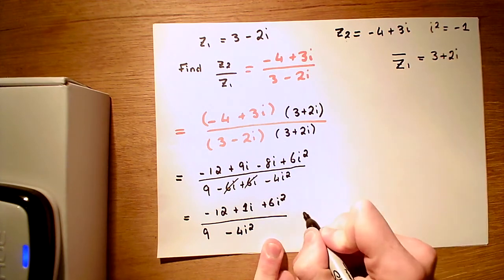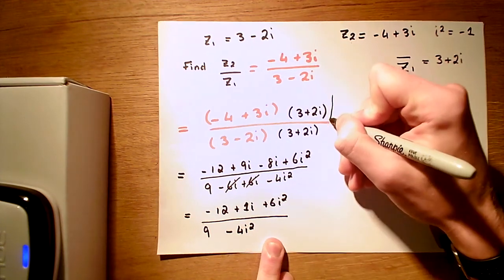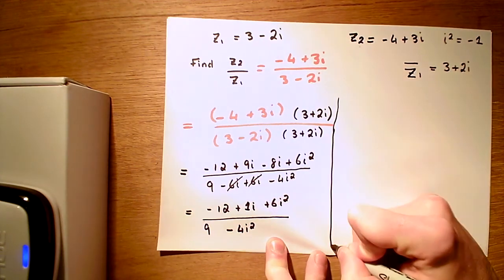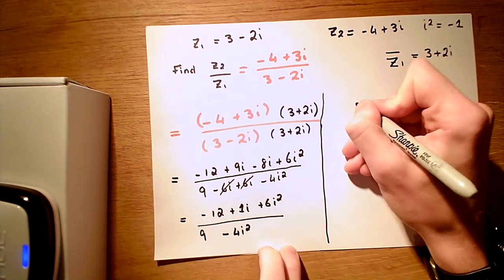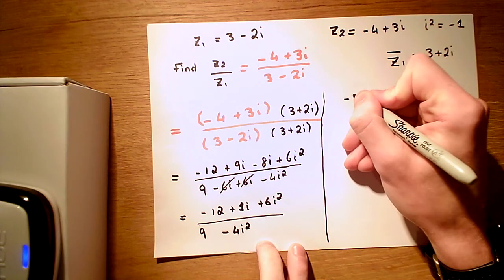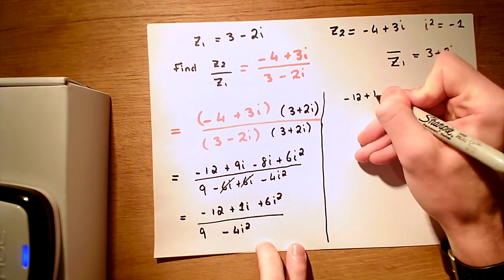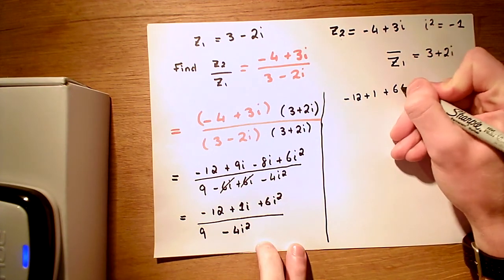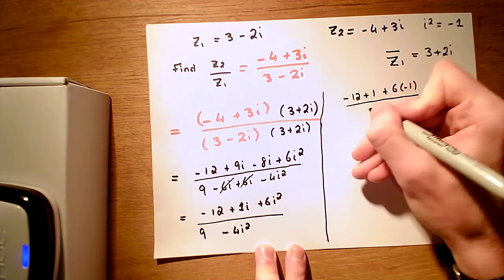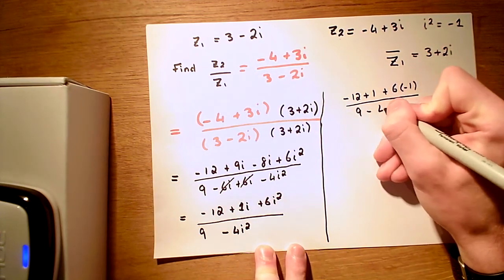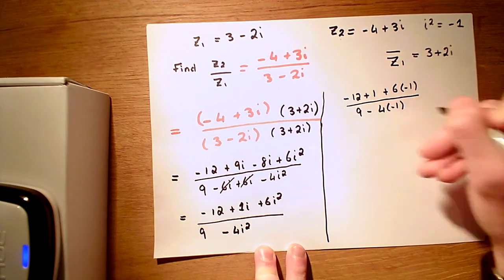Alright, so I'm just going to bring it up here. And now what I have is minus 12 plus i plus 6 times -1. I've gotten rid of the i squared. And on the bottom I have 9 minus 4 times -1.